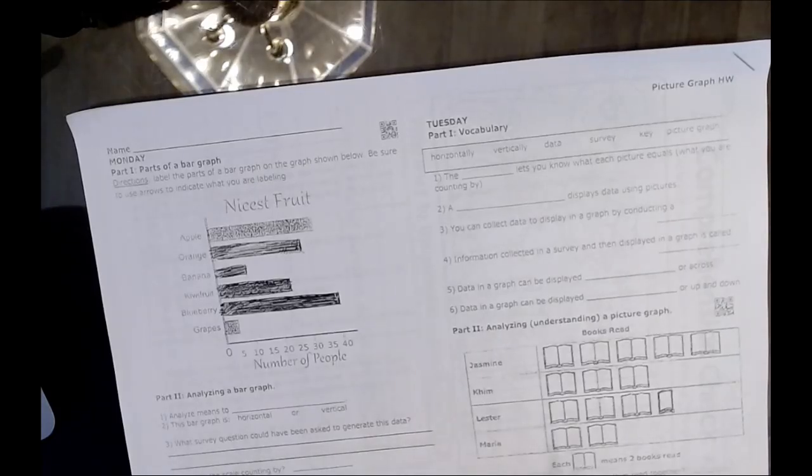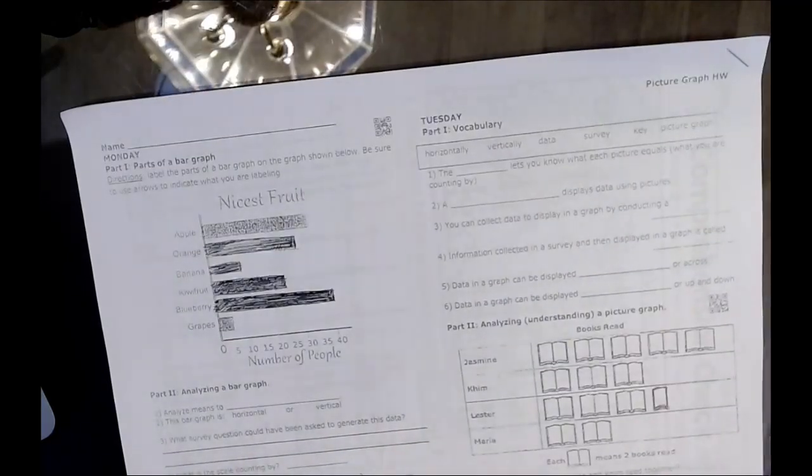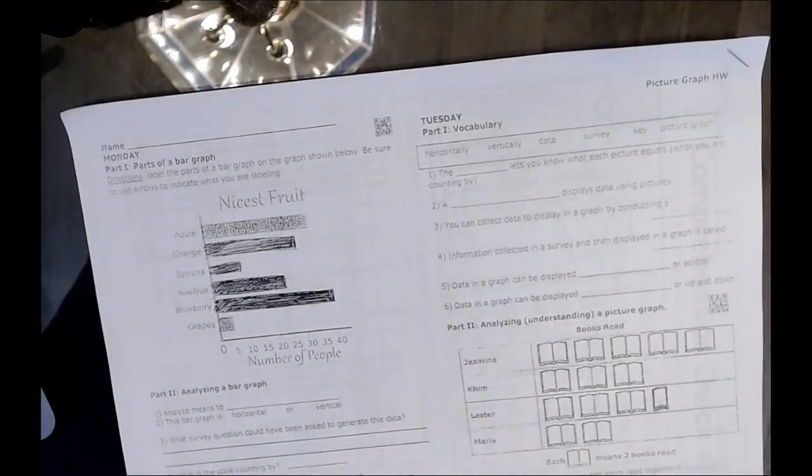This week we decided to do half and half, so we're going to do Monday and Tuesday with graph homework, and then Wednesday, Thursday will be word problems, and then next week we're going to flip it, just because the word problem homework is intensive.